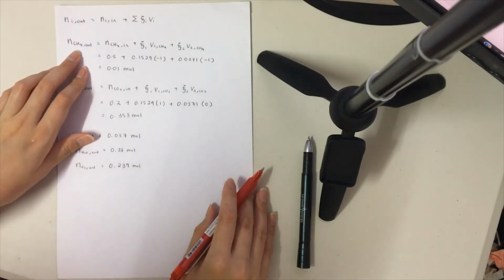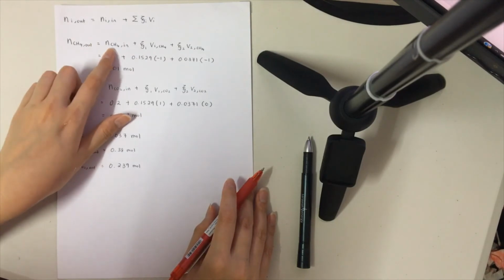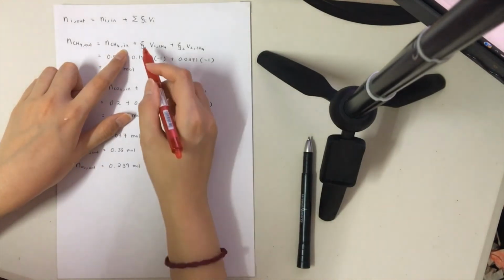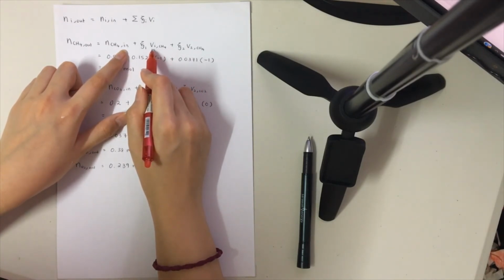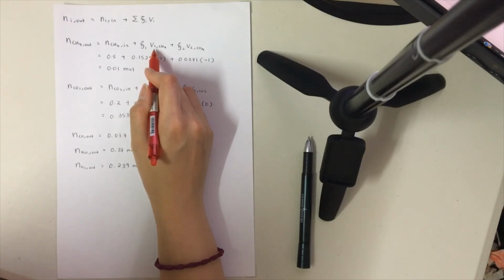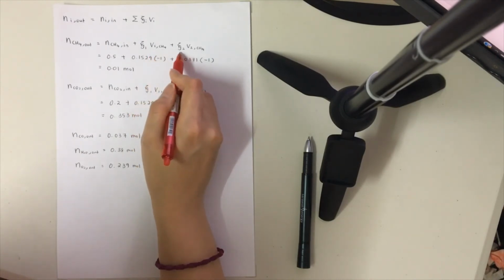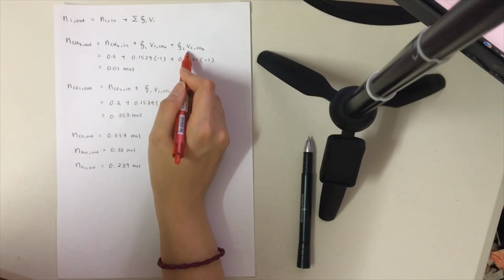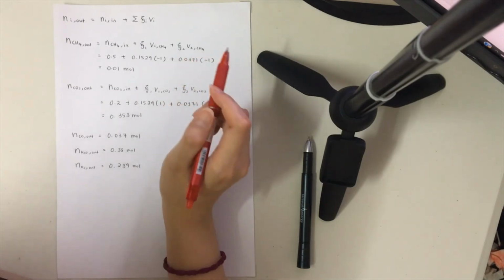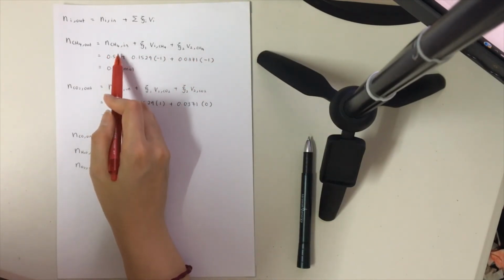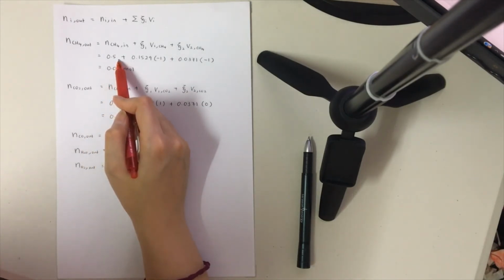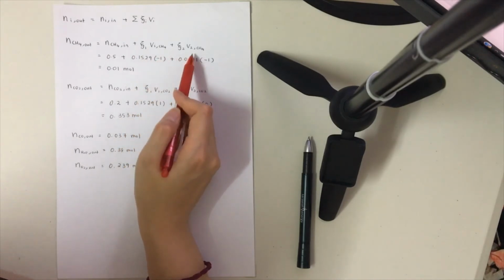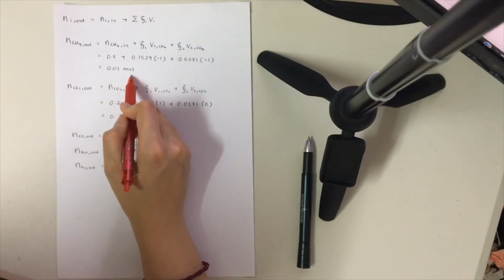The number of moles of CH4 coming out is the number of moles of CH4 going in plus the extent of reaction number 1 multiplied by the stoichiometric number for CH4 in reaction 1, and the extent of reaction number 2 multiplied by the stoichiometric number for CH4 in reaction 2. So this one is 0.5. Please refer back to the question and your calculation and substitute all the values in. You should get 0.01 mole.